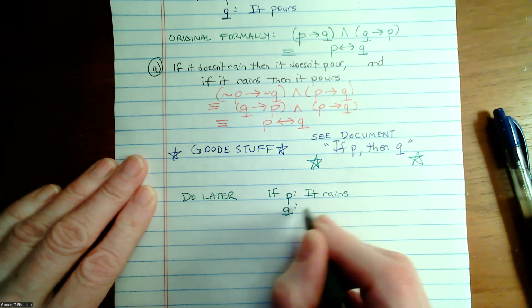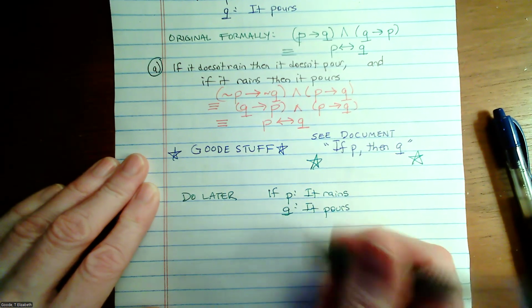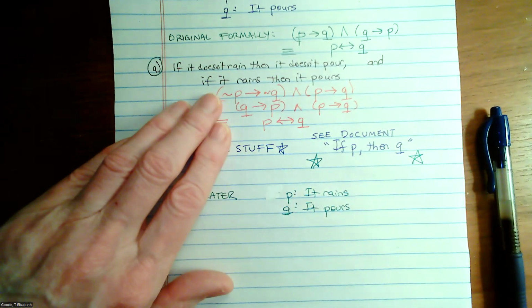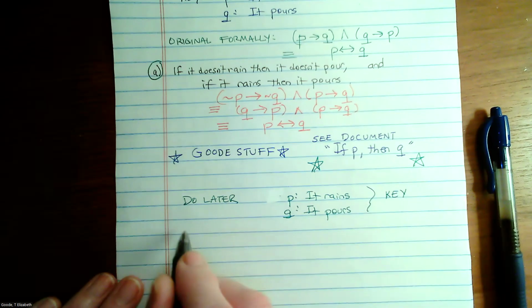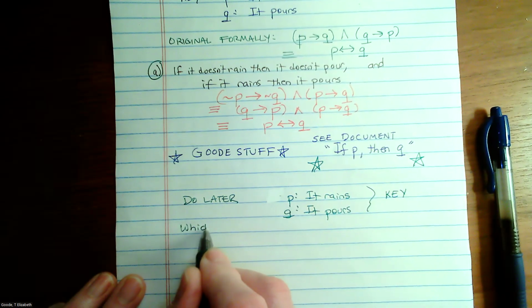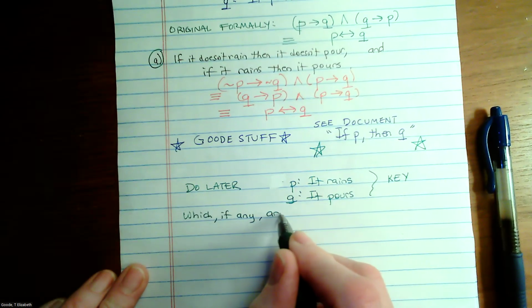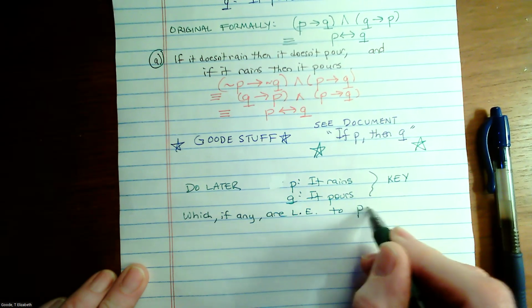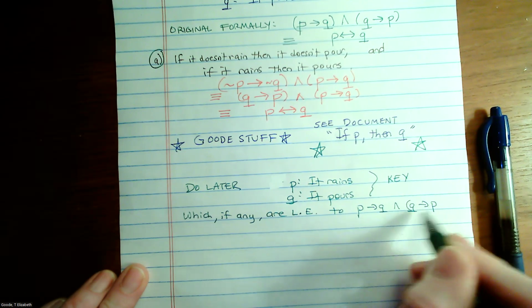If P is it rains, and Q is it pours, I won't say if, I'll just say this is the key. Which, if any, are logically equivalent to P implies Q and Q implies P.